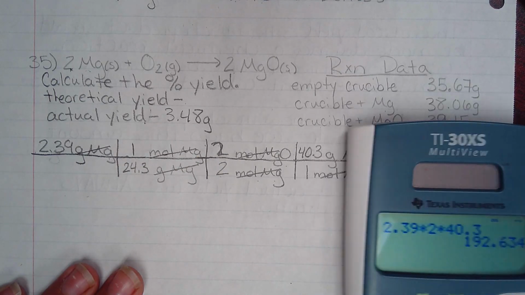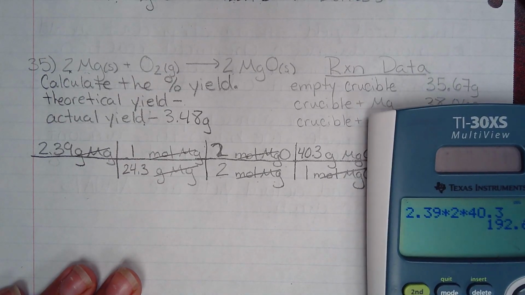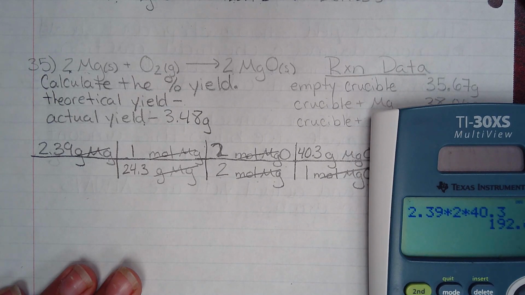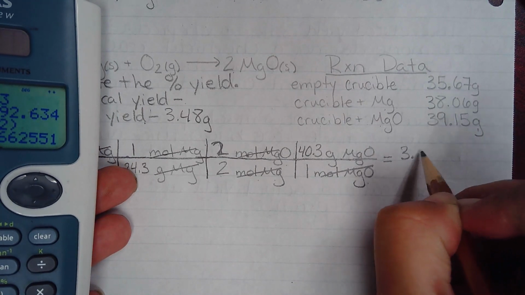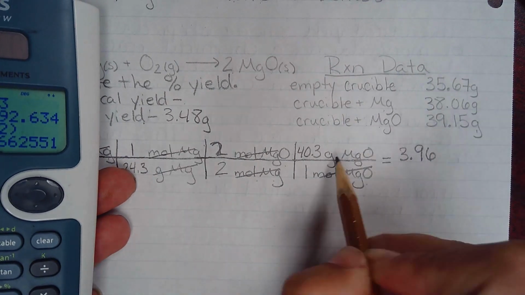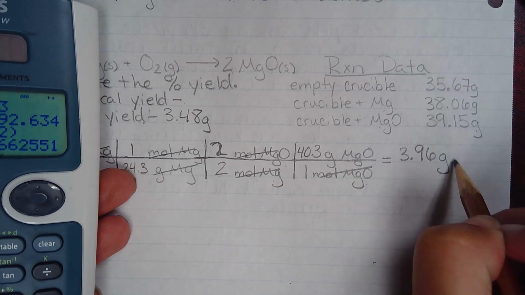That gives us an answer. Then we're going to divide that by 24.3 times 2. Okay, everything across the bottom. And that gives us an answer of 3.96. 3.96, and our units are grams of magnesium oxide.